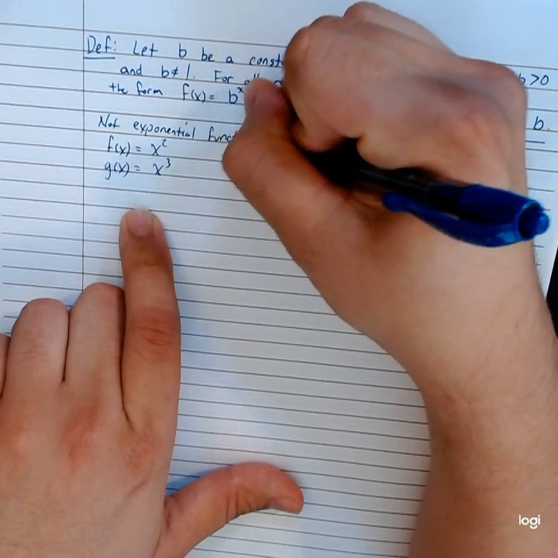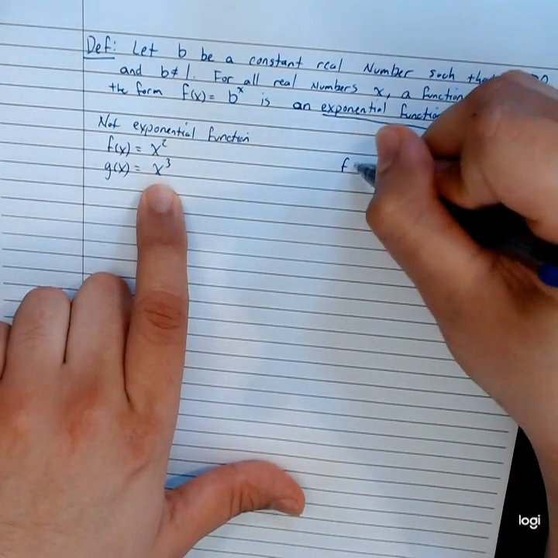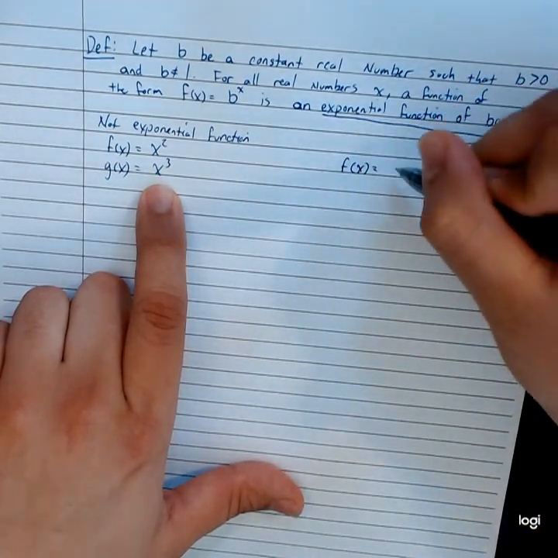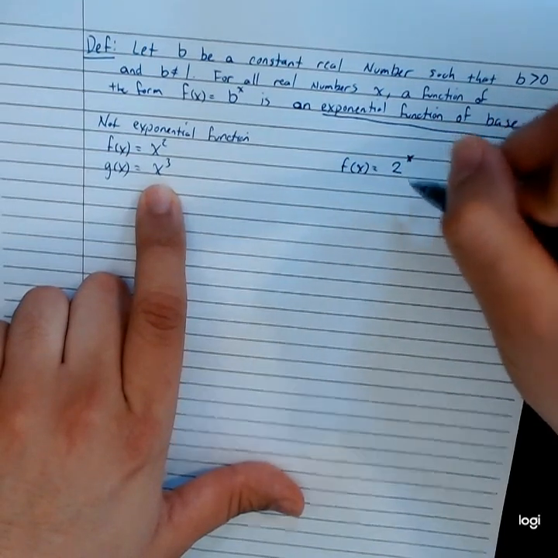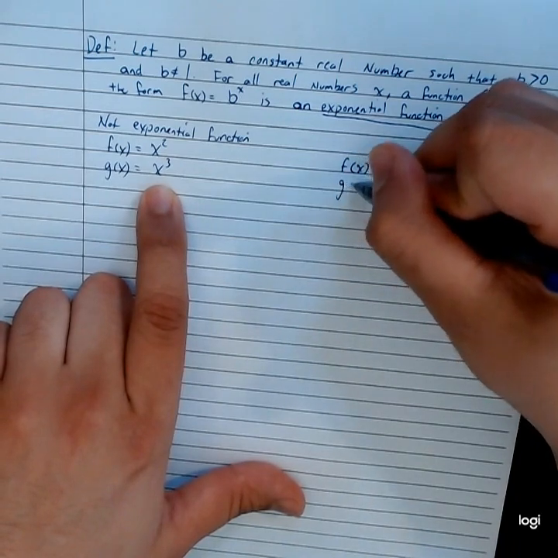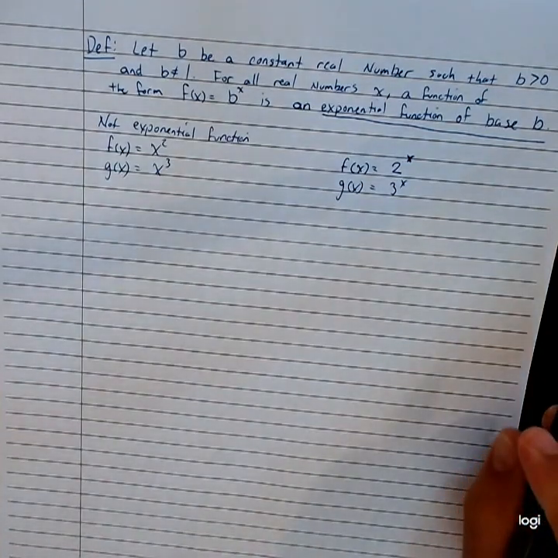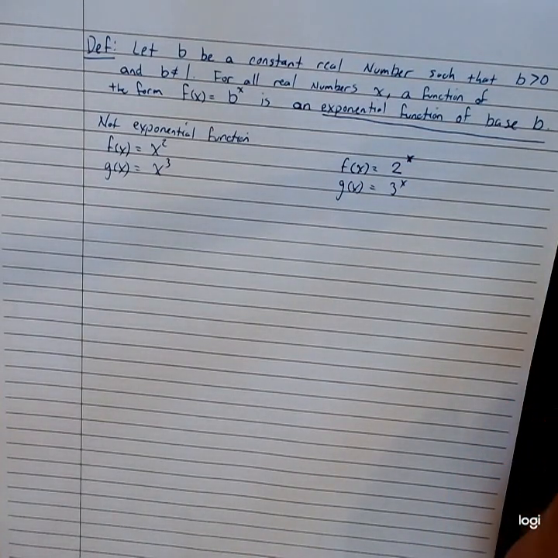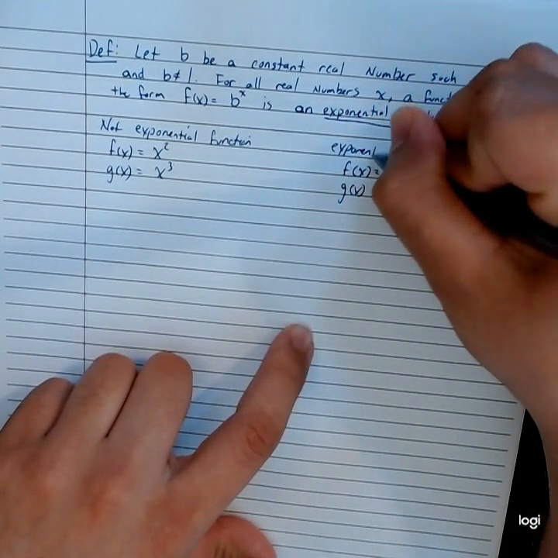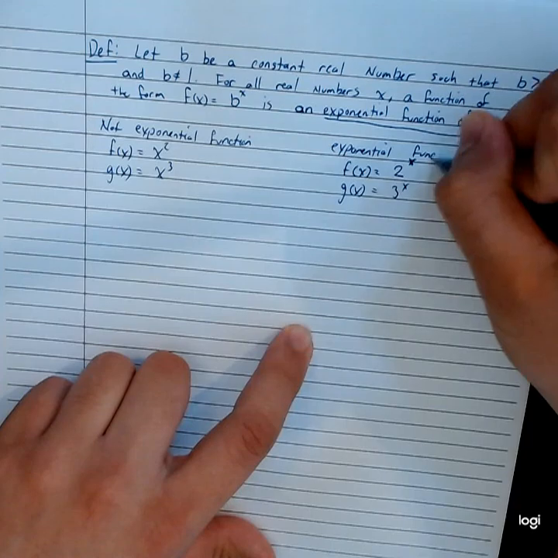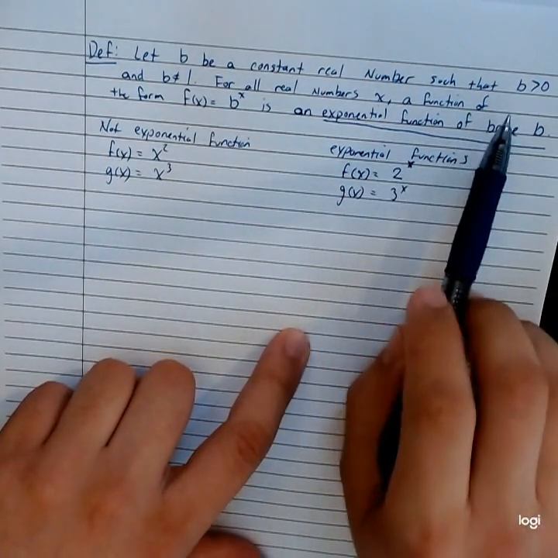What makes a function exponential is if you have a constant in your base, and then the power should be variable. So f of x equals 2 to the x, and here g of x equals 3 to the x. Things like that would qualify as an exponential function. Now notice we do have a couple of restrictions here.